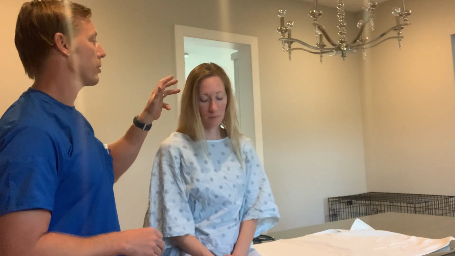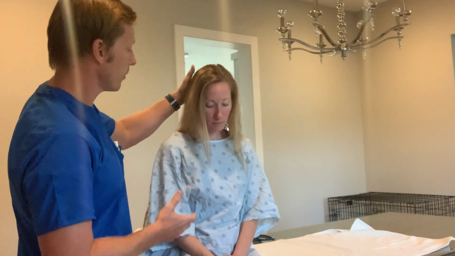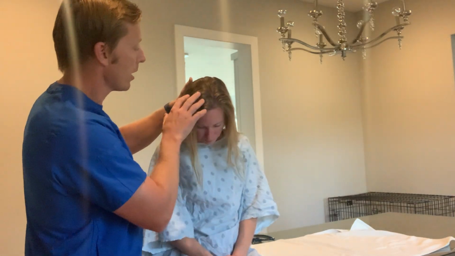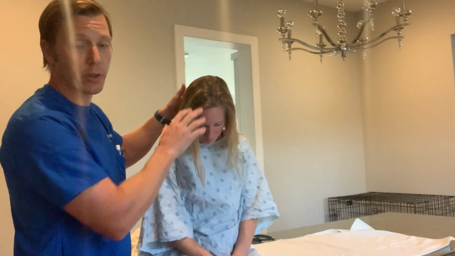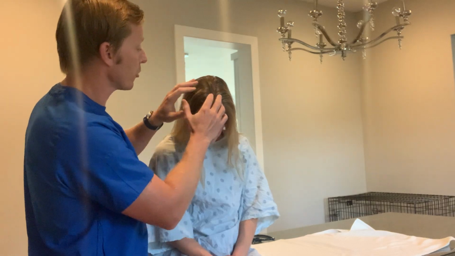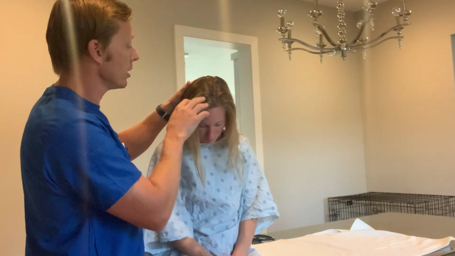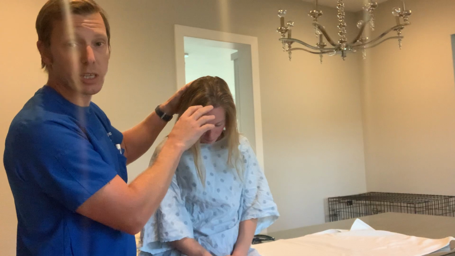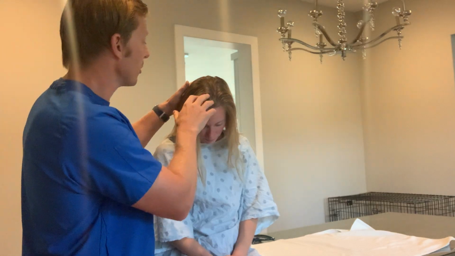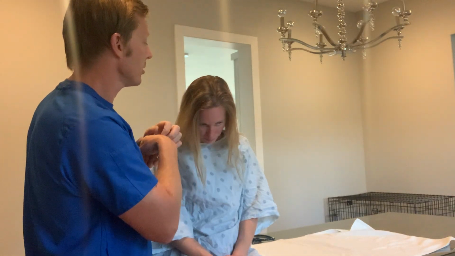The first thing I want to inspect is her head. I'm going to be looking at hair. I'm going to be checking for pigmentation. I'm going to be looking to see the healthiness of the hair. Can you bend your head down a little bit? I'm going to be inspecting the hair, the head, the scalp, the skin. I'm going to be looking for any break in skin, any redness, any bumps or lesions that you may see.